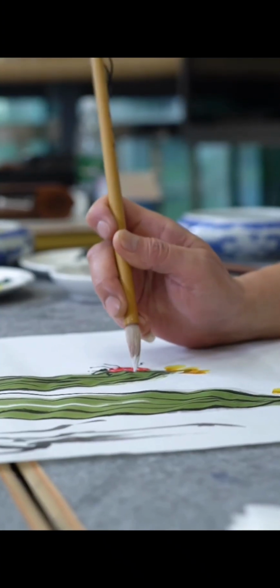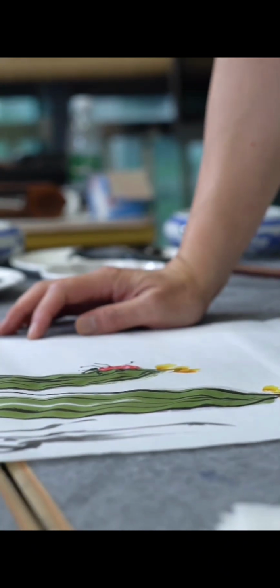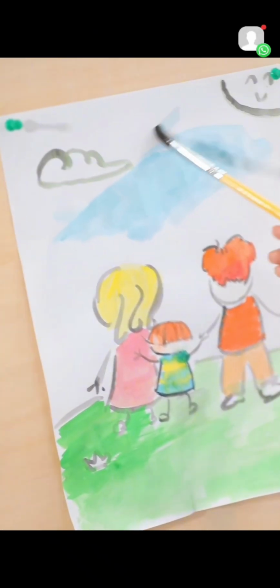On today's tutorial, I'm going to show you how you can shoot and edit a drawing reel for Instagram. So if you want to share your drawing process like a pro on Instagram Reels, I'm going to give you some tips on how to shoot and edit my art content step by step.